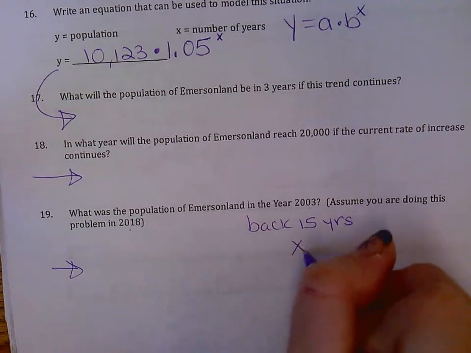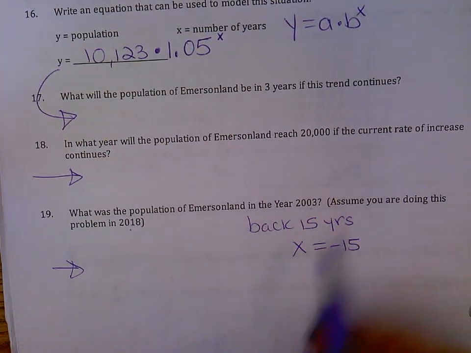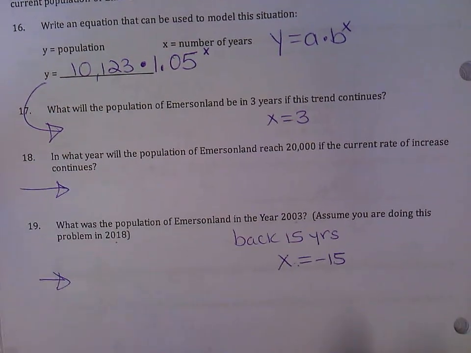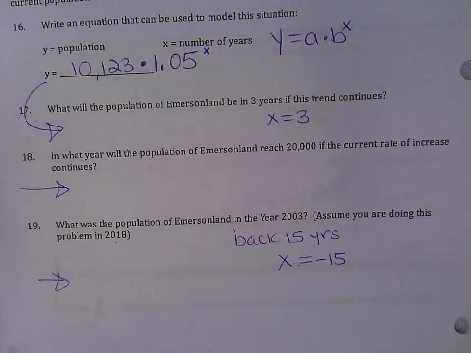You can just plug in x as -15. Just like up here, you're going to plug in that x is 3. So take a minute and see if you can get those answers correct on your calculator. So I like to put mine into the y equals menu. You can calculate it however you like.